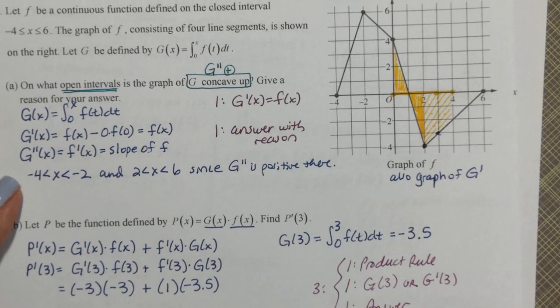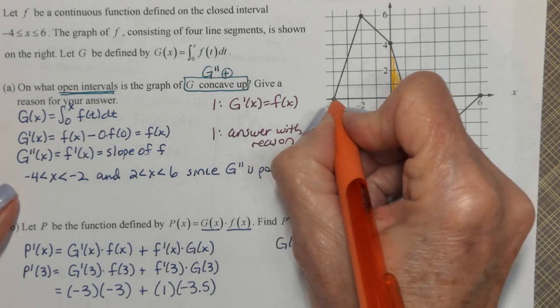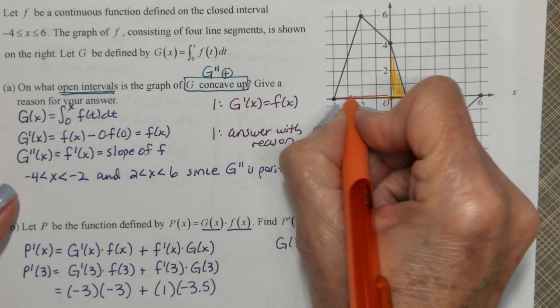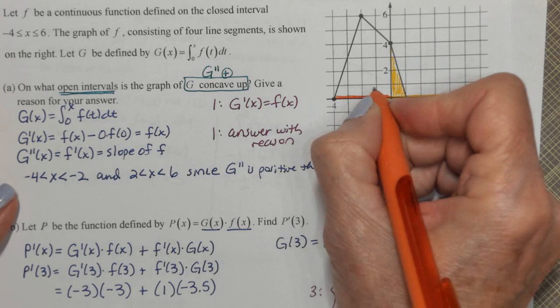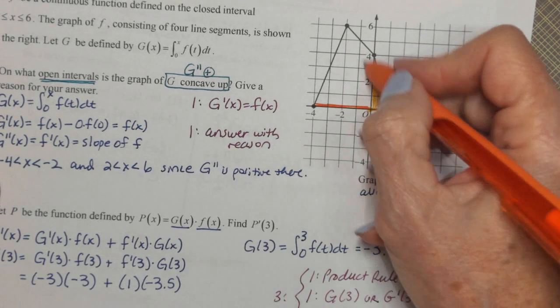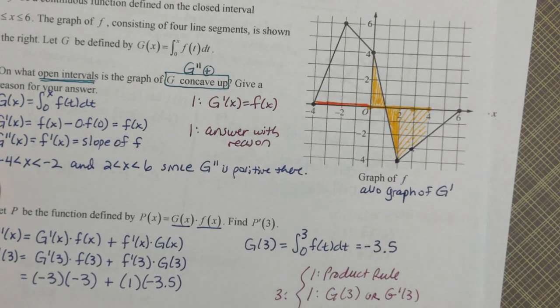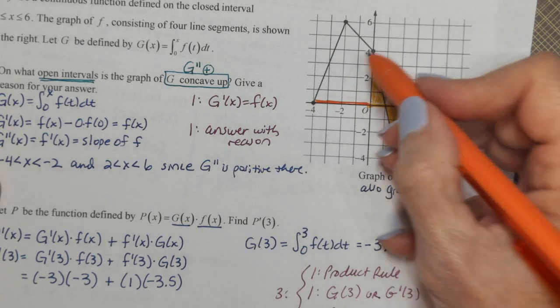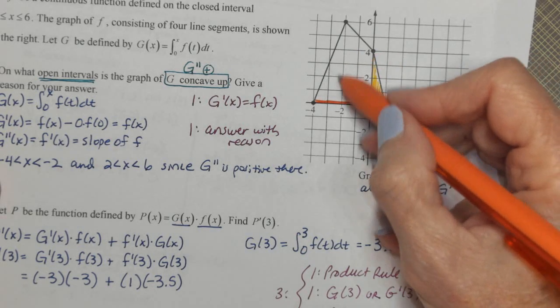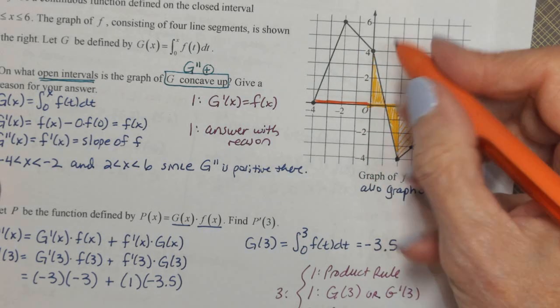Okay, let's come back up here. Negative 4 to 0. We want that area. Okay, all this area. The integral is going to be positive because this is all above the x-axis. So let's count this up.